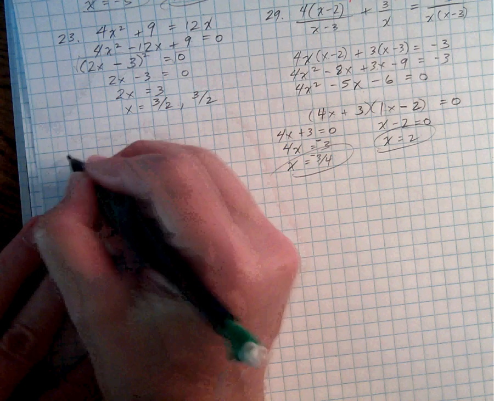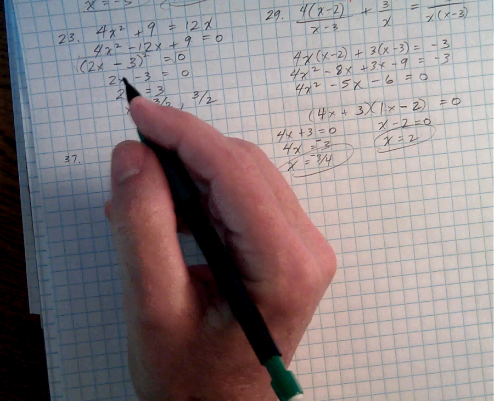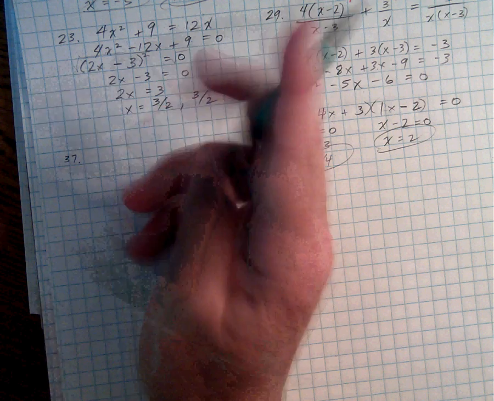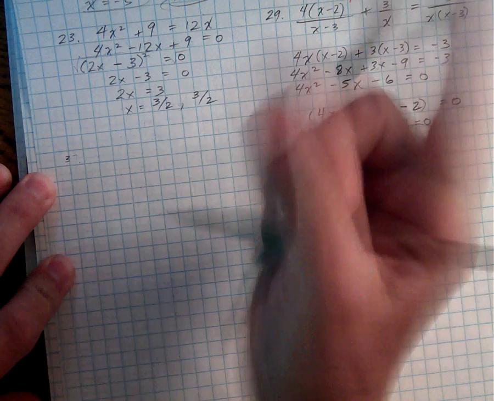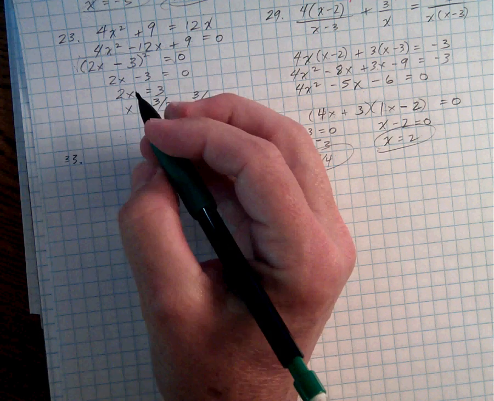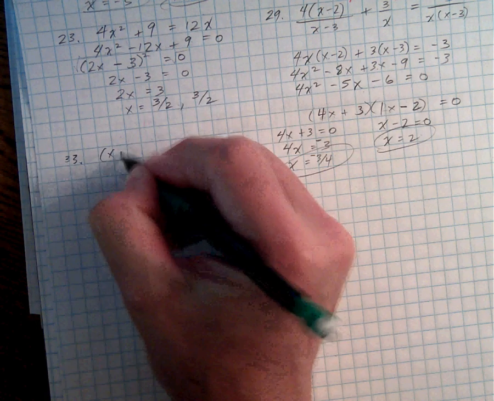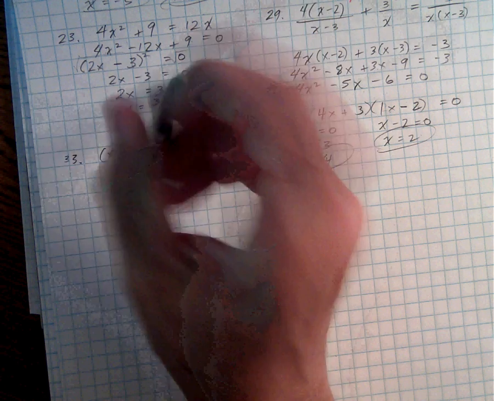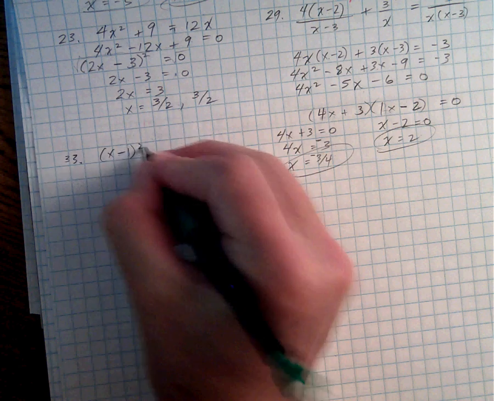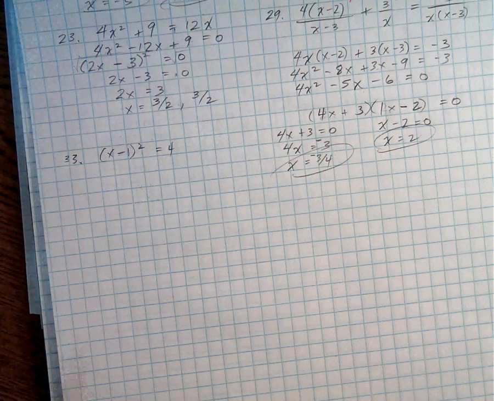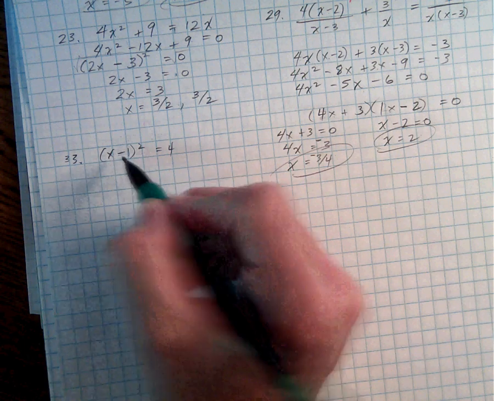So this one says, solve each equation by completing, no, I don't need to, I need to do 33, sorry about that, 33. Solve each equation using the square root method. So this one's pretty simple. (x - 1)^2 = 4.